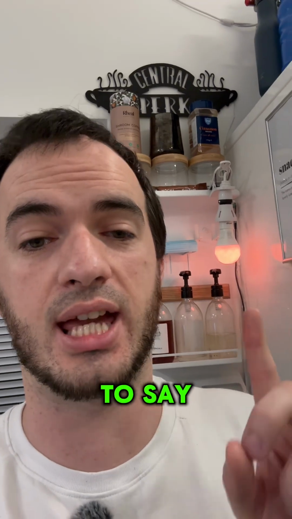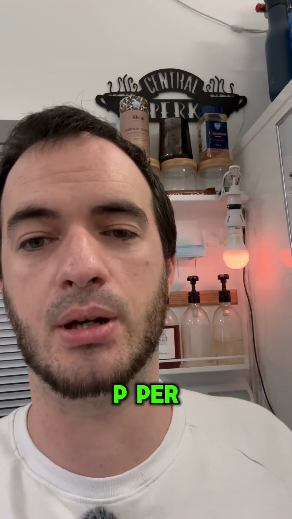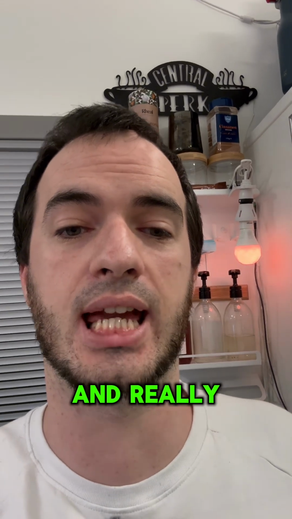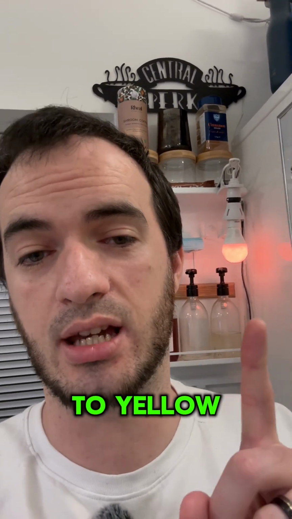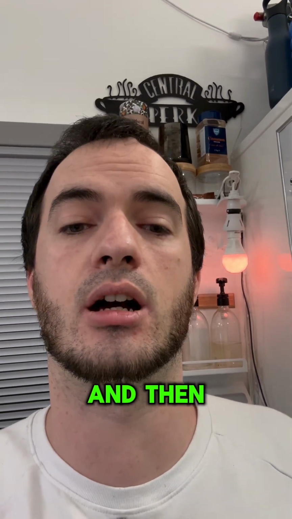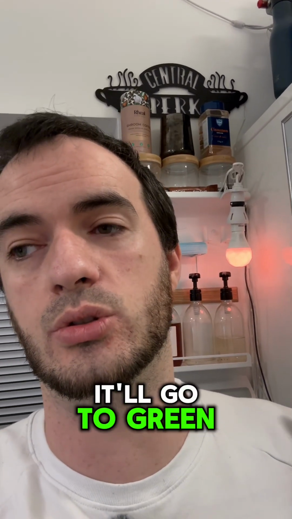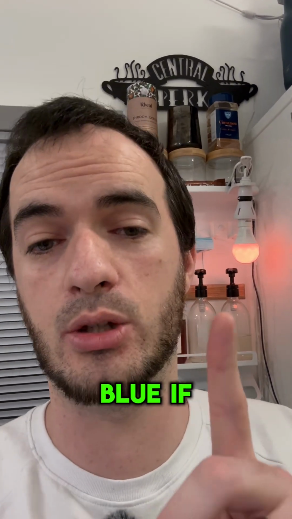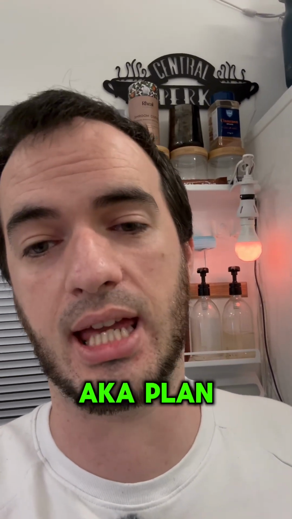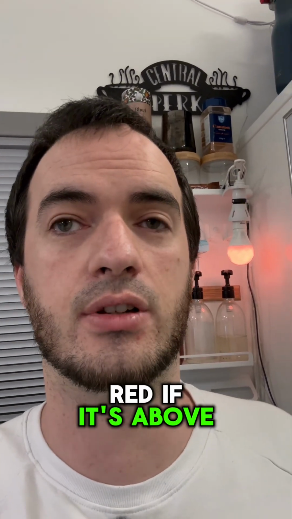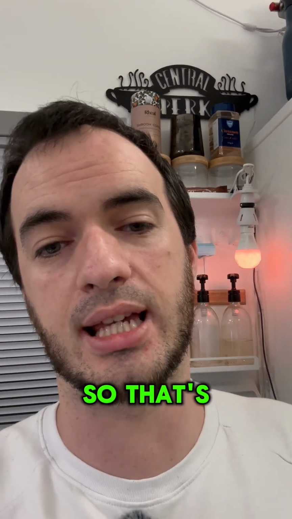It's currently orange to say it's between 20 and 30p per unit, and really any second now that should change to yellow because it will drop below 20p for that half hour, and then after that it'll go to green if it's less than 10p, and it will show blue if it's less than 0 pence, aka plunge pricing, and obviously it will go red if it's above 30 pence. So that's a really useful tool.